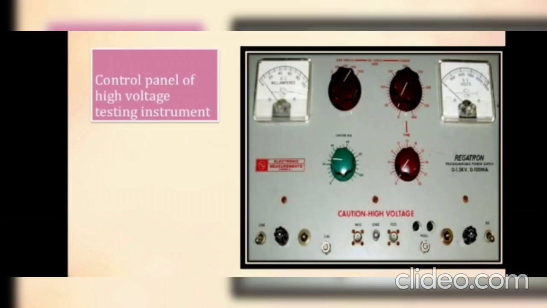This is a particular control panel of high voltage testing equipment having two decimeters, an ammeter and a voltmeter. It also has a voltage changing knob to give the user the desired change in voltage.